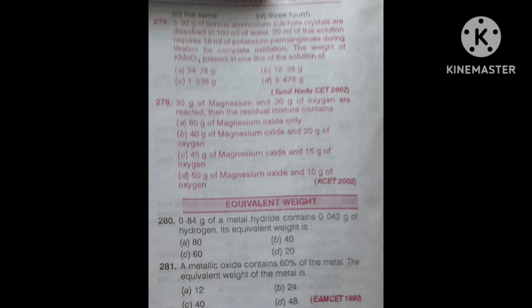Again, one more time I am reading the question. 30 gram of magnesium and 30 gram of oxygen, both are 30 gram, are reacted. Then the residual mixture contains, first option, 60 gram of magnesium oxide only.